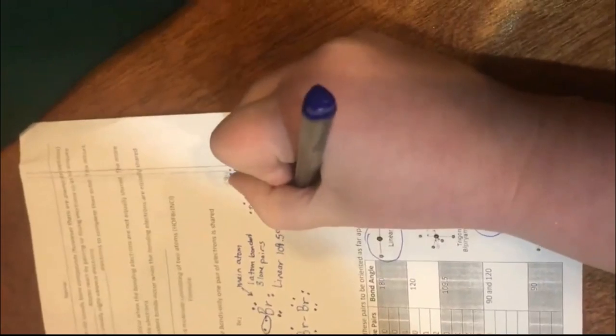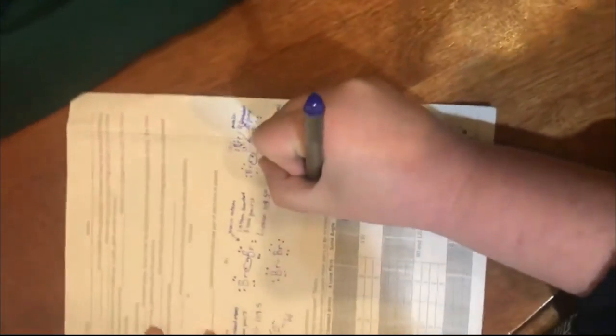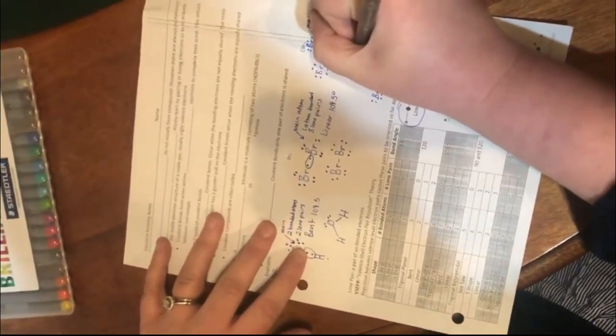So we've got carbon in the middle, a bromine on top. Then you're going to kind of do a tripod thing here. The bromine, another bromine, and a final bromine. And yes, you do have to do your lone pairs. So I know it's a lot of drawing, but overall, it's not that bad in the scheme of things. So you're going to do that and that, and that.